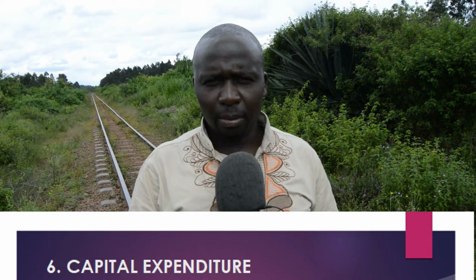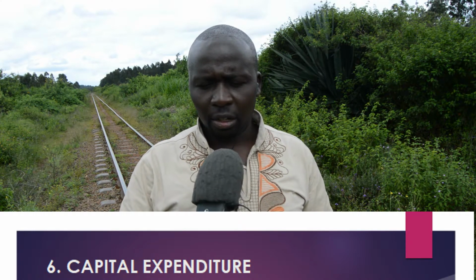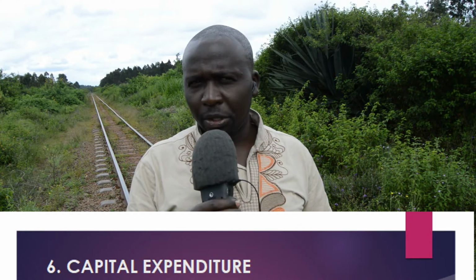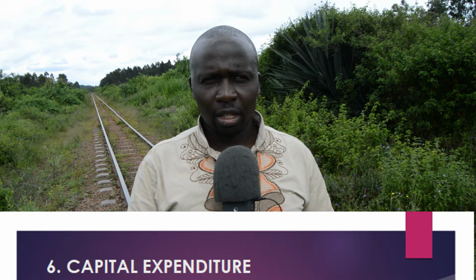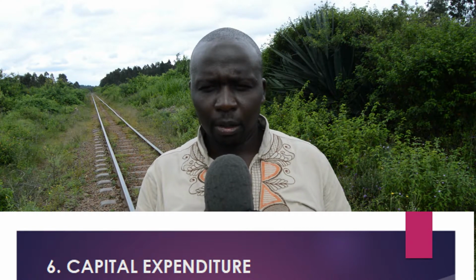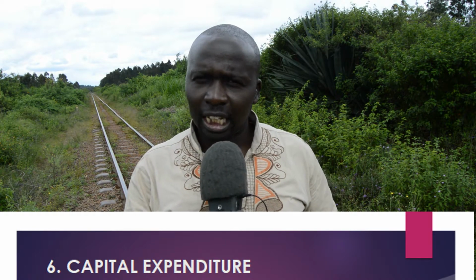The phrase number 6 is capital expenditure, also known as development expenditure. What is this? This is the expenditure for creation or renewal of assets. And normally it is expenditure on assets. For example, if the government buys a piece of land, that is capital expenditure. If the government purchases a motor vehicle, that's capital expenditure. But if the government pays salaries and wages, that is recurrent expenditure, which we will look at later on.